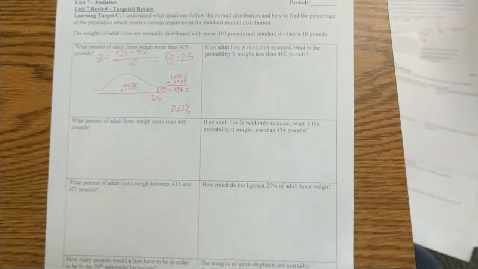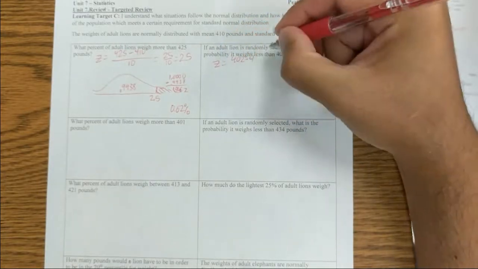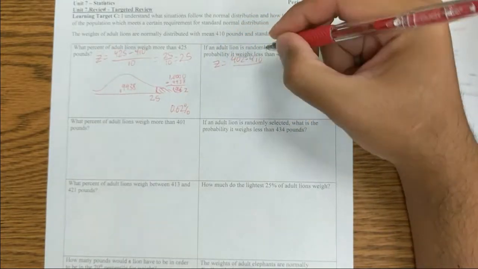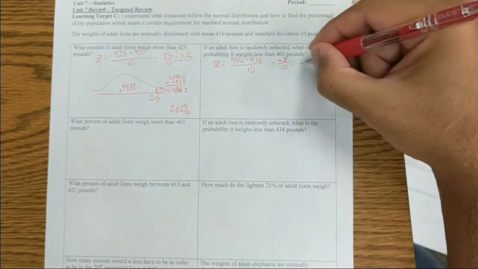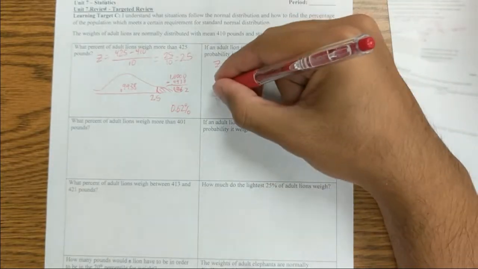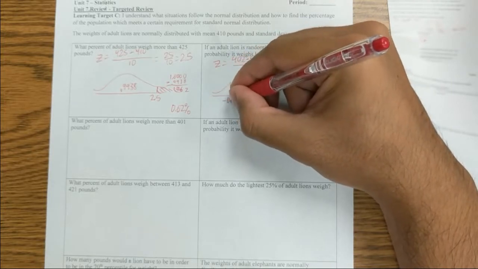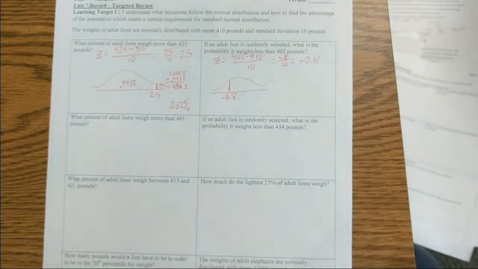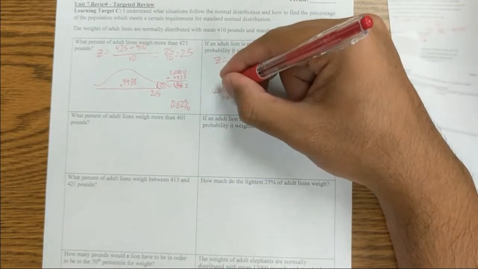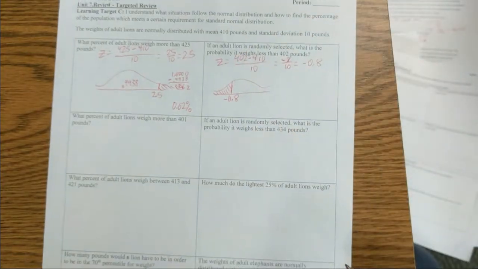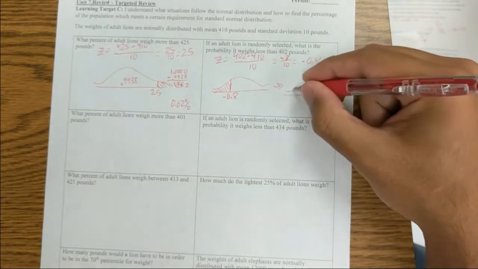Okay, probability less than 402. Okay, and then we want the probability it's less than this. Okay, so our z-table doesn't go into the negatives, so we would want to reflect this.